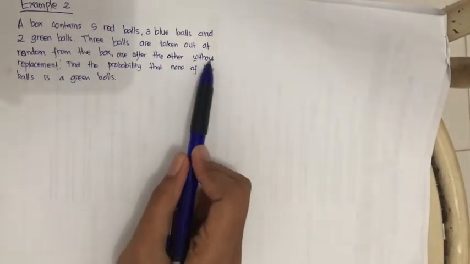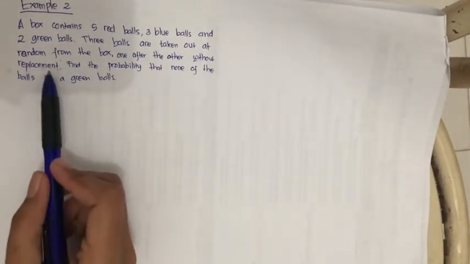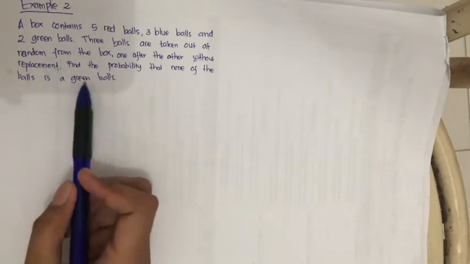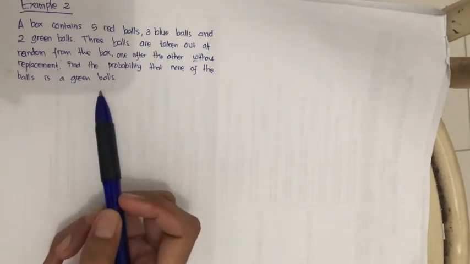Okay, now let's see the second example here. A box contains 5 red balls, 3 blue balls, and 2 green balls. 3 balls are taken out at random from the box, one after the other without replacement. Find the probability that none of the balls is a green ball. Because we see here the keyword is without replacement, it means that the problem here is dependent events.